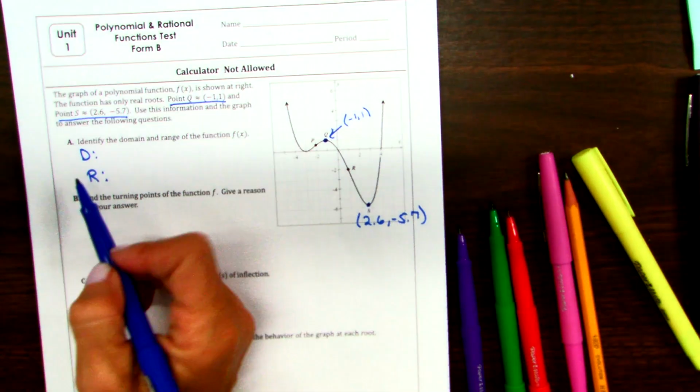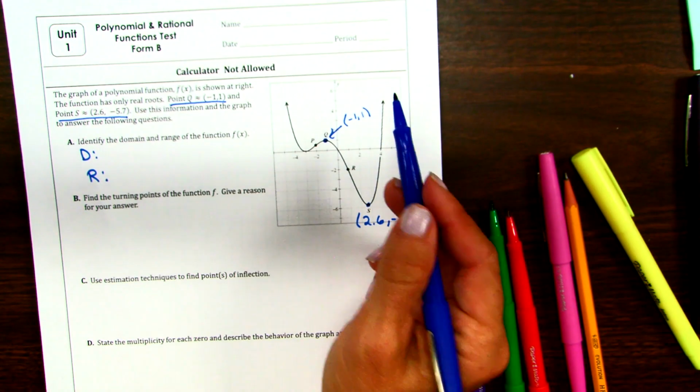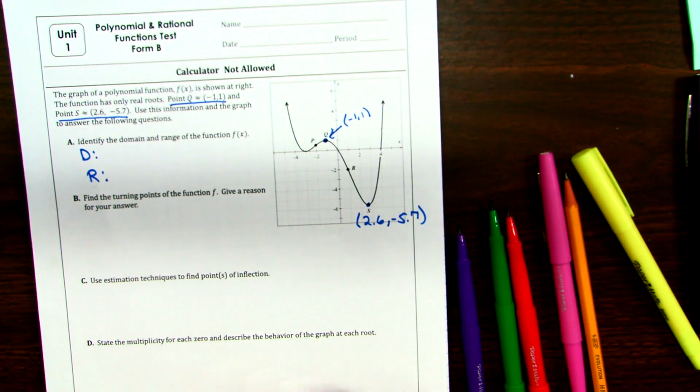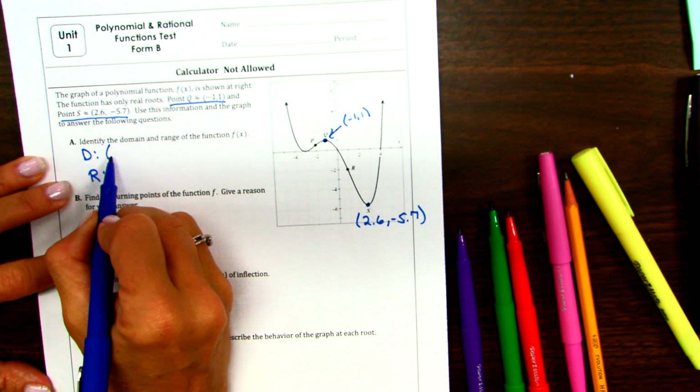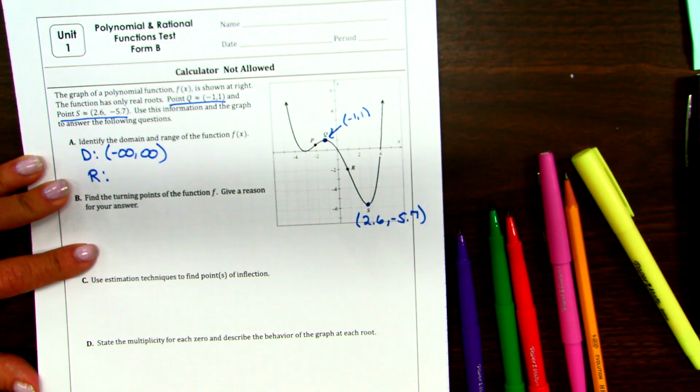Okay? The domain is your X values, range is your Y values. This is a polynomial that doesn't have a hole, it doesn't have an asymptote. So the domain is all real numbers. As we go up, we're going left and right forever. So we're going to write that in interval notation, negative infinity to infinity. We always use parentheses on infinity symbols.